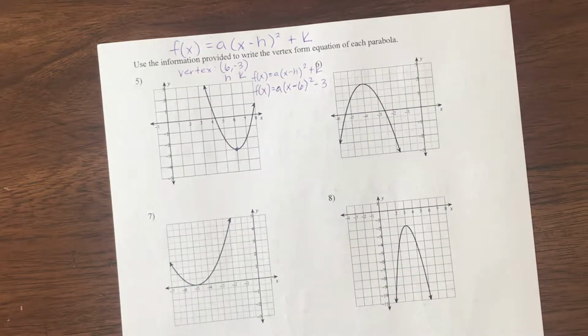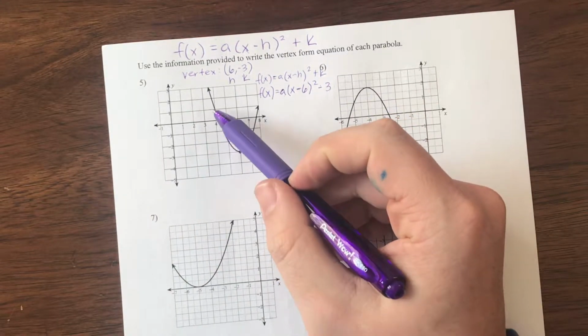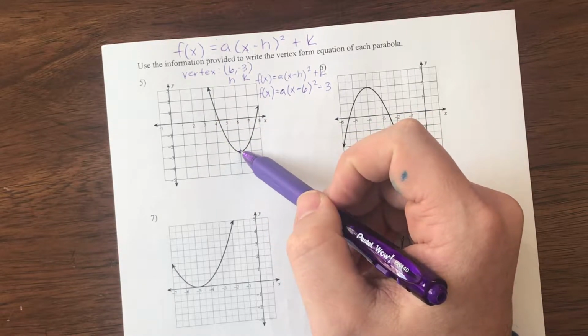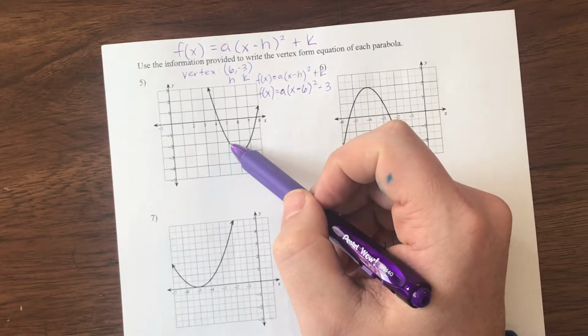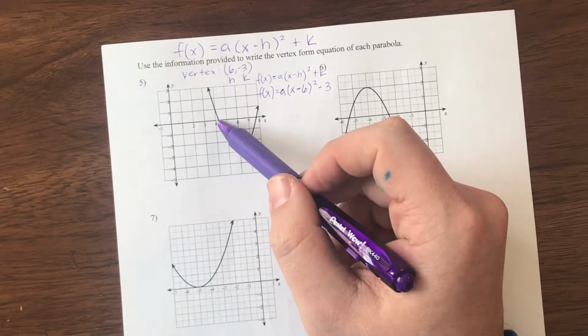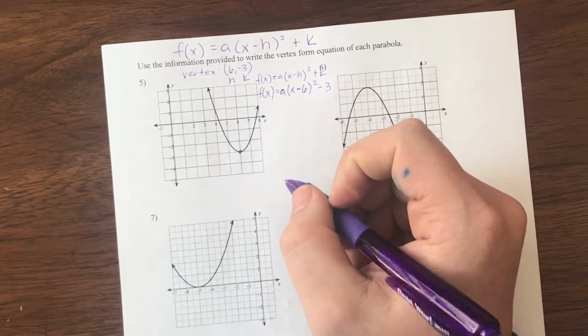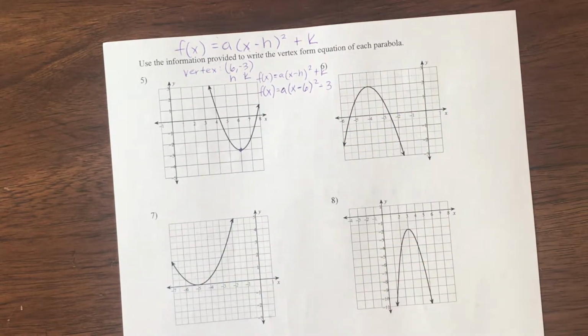And a tells us what it is doing. Is it being stretched? Is it being shrunk? Is it reflected? You can look at the graph and determine that. Many of you are going to look at that graph and say, if this is the vertex, it's going left 1 and up 1, left 2 and up 1, 2, 3, 4. Oh, that's just x squared, so a should be 1. I know some of you see it that way. But just in case, here's what I want you to do.